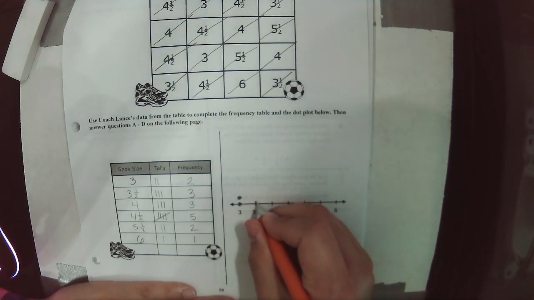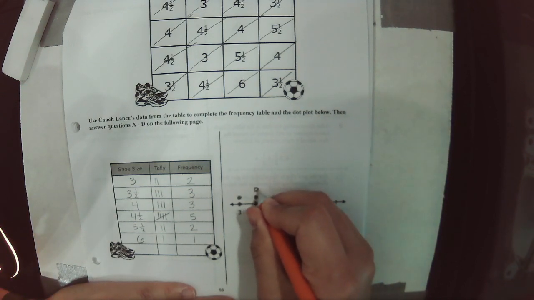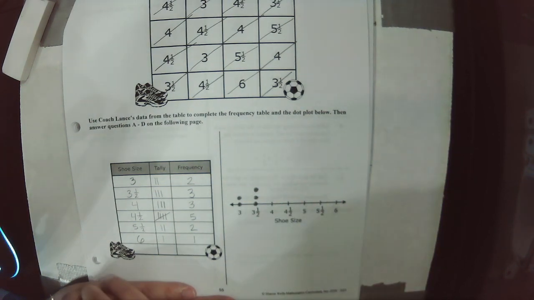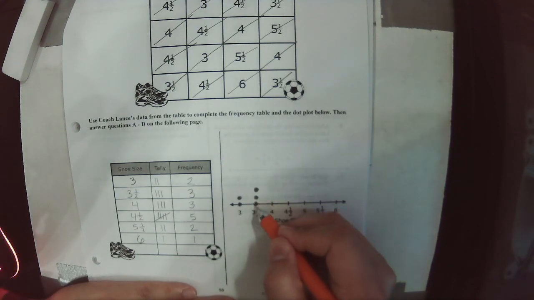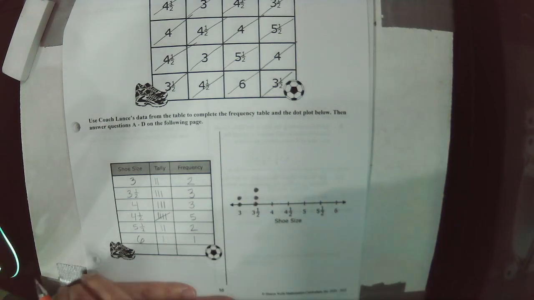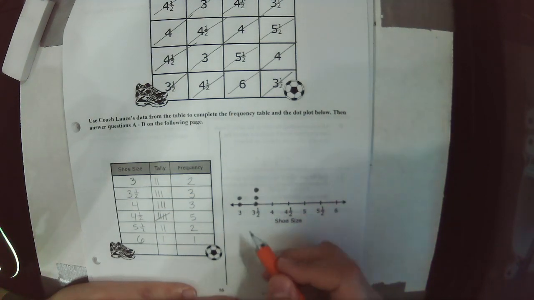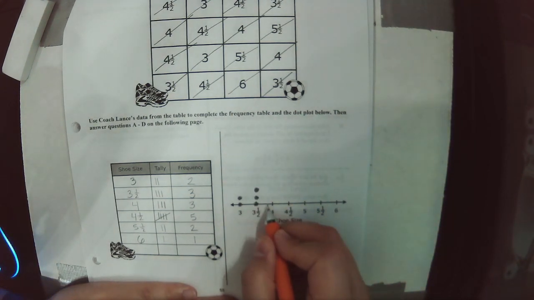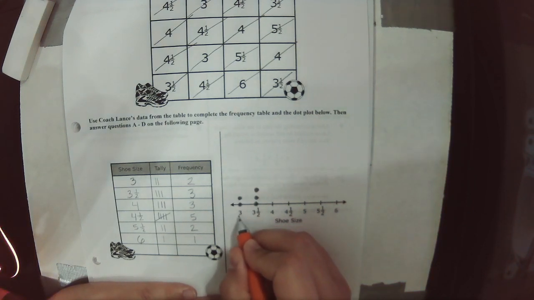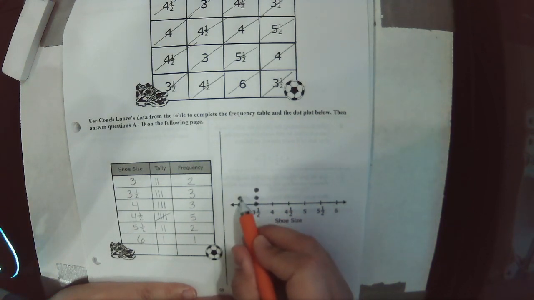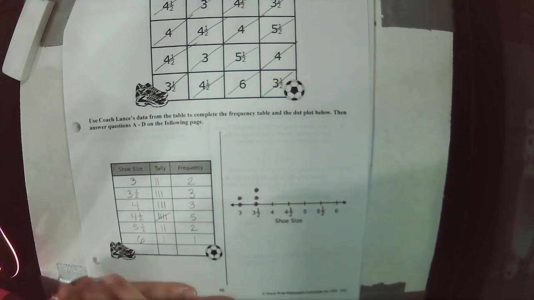3. 1, 2, 3. Now again, making sure that my dots are about all the same size. But the reason why people like dot plots is because you can look at it and you can see pretty quickly which one has more and which one has less. Because you can see that one has more dots.